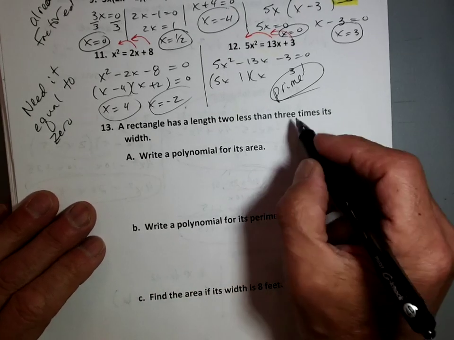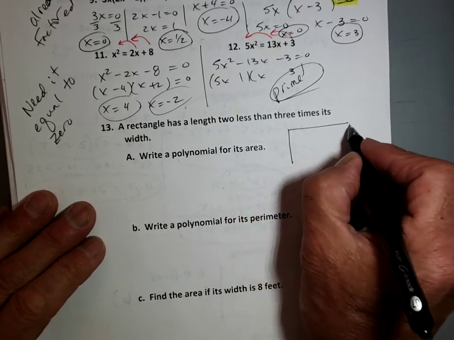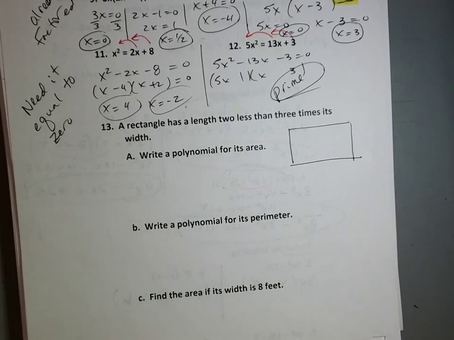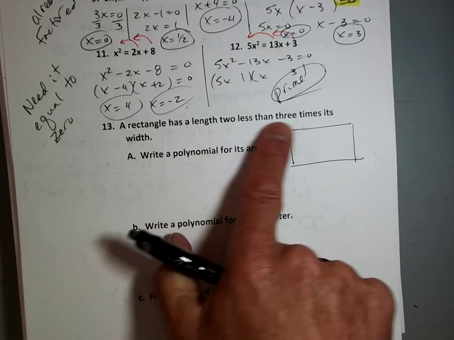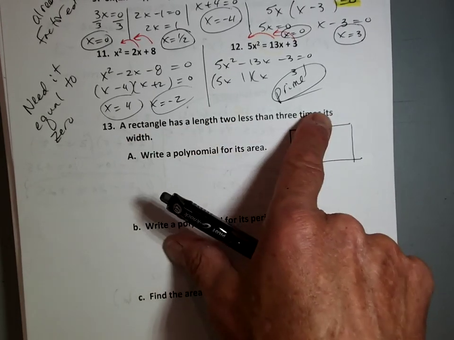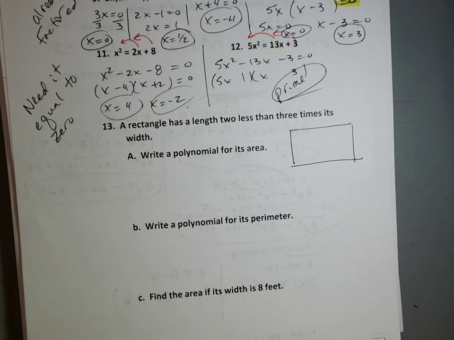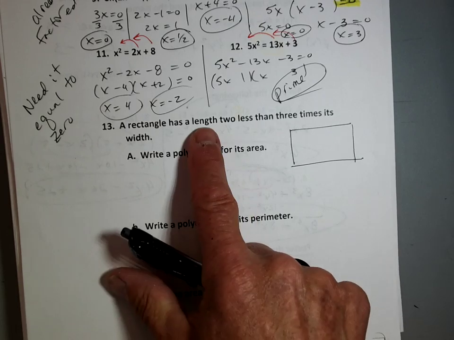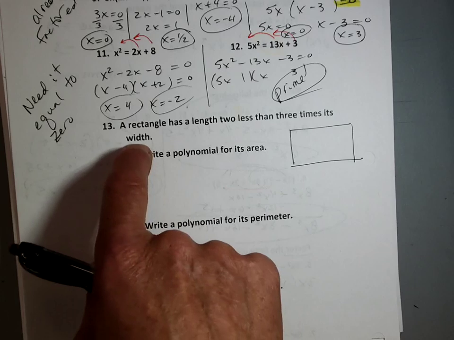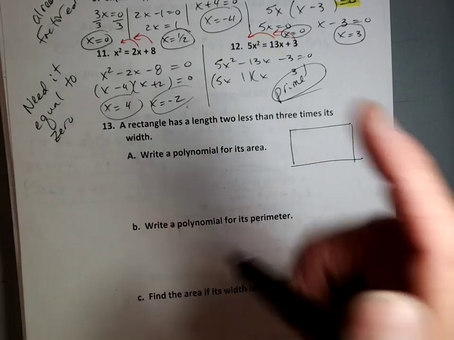Okay, 13. So draw a picture. If you draw a picture, it really is helpful. I got a rectangle, right? So it's a comparison problem. Here's how you do it. It talks a lot about the length, but you don't know anything about the width. Now listen again. This is how you do a comparison problem. So start with the width and call the width x.